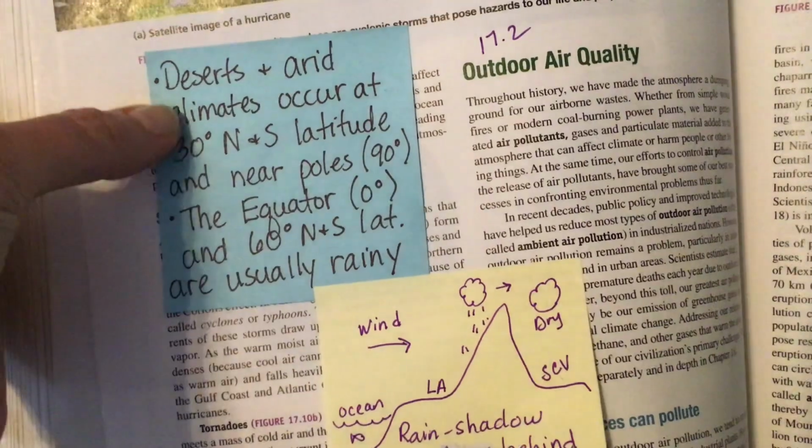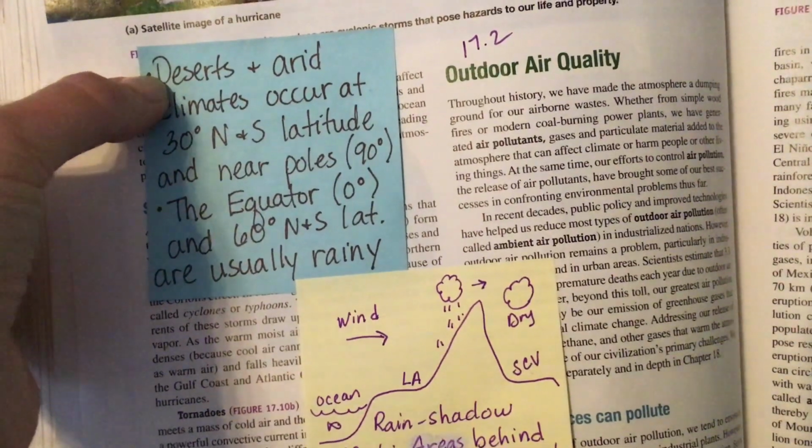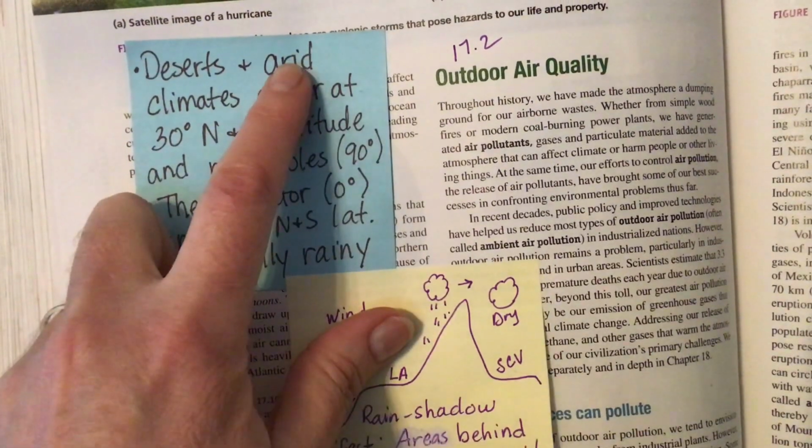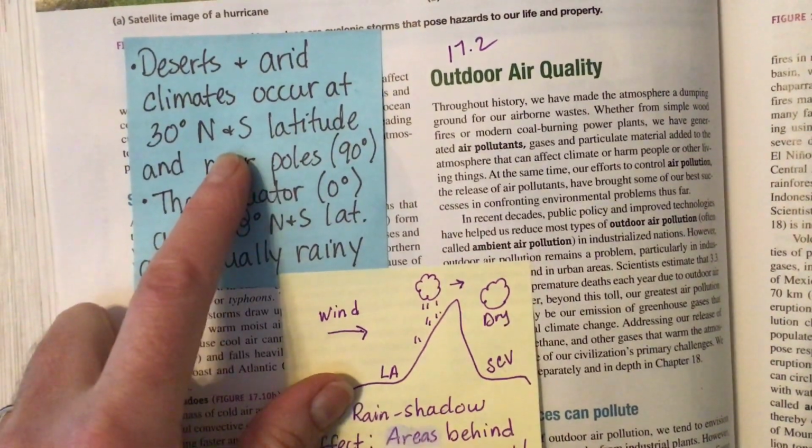Same with us. So we're not quite a desert, we're chaparral, but we are arid. Arid means dry. So we have a dry, arid climate, and we're at 34 degrees north latitude.